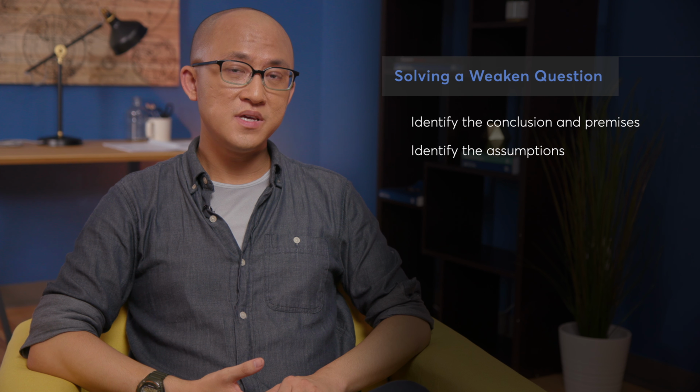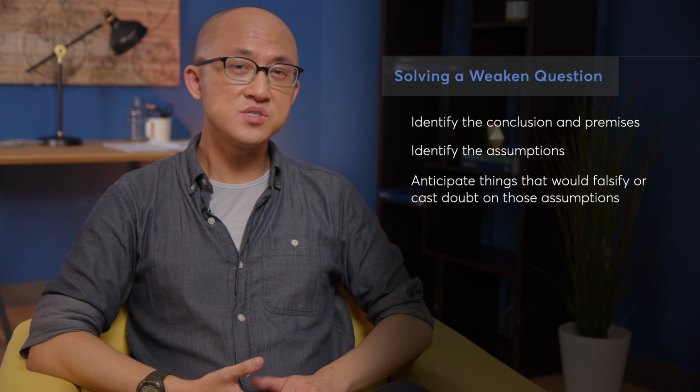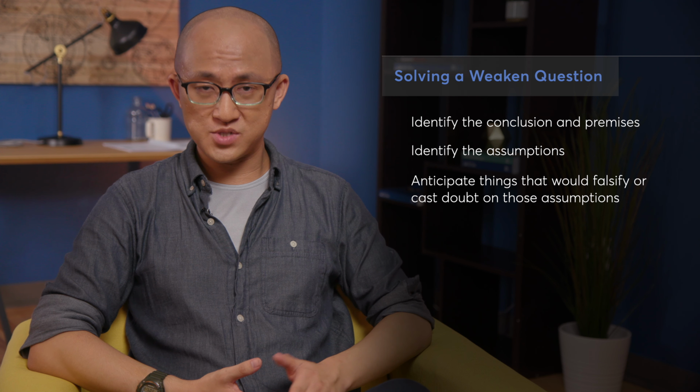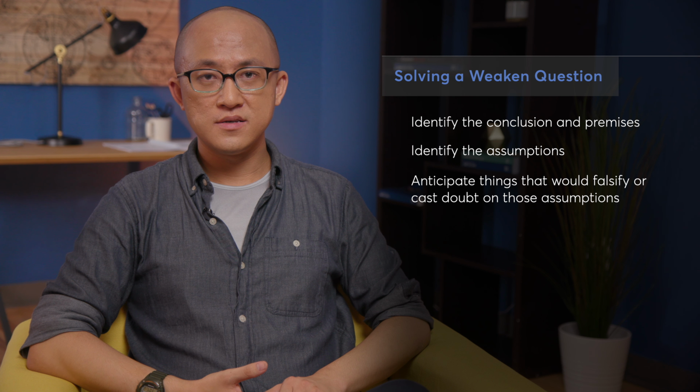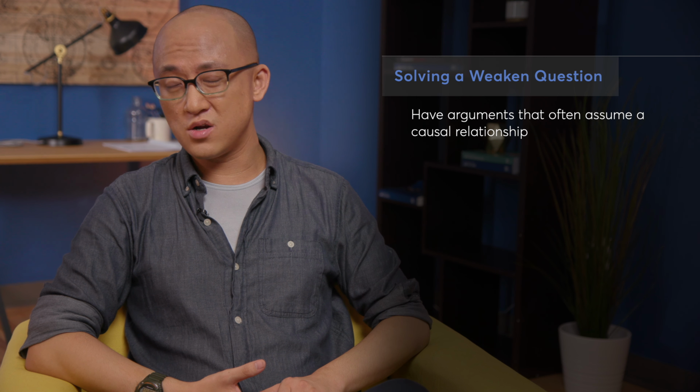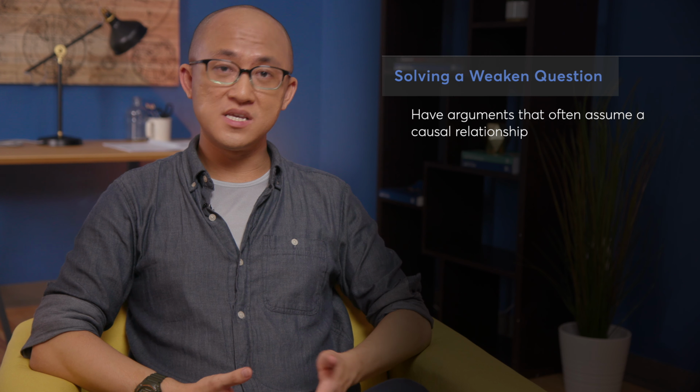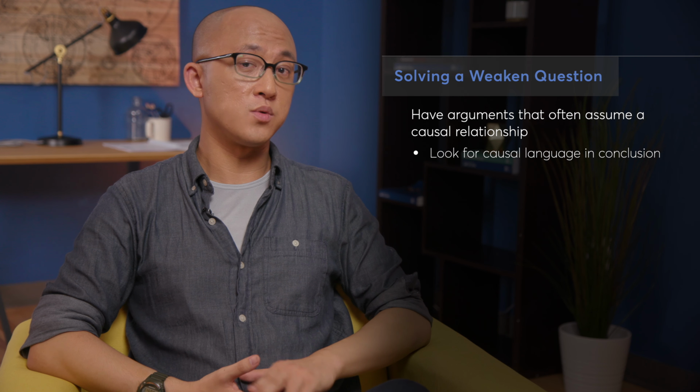The third step is to anticipate things that would falsify or cast doubt on those assumptions. Then and only then should we go to the answer choices. Note that on weaken questions, like strengthen questions, they'll frequently present arguments that assume a causal relationship between things that aren't necessarily causally related. What can tip us off is a conclusion with causal language.